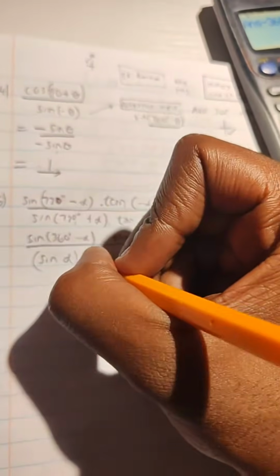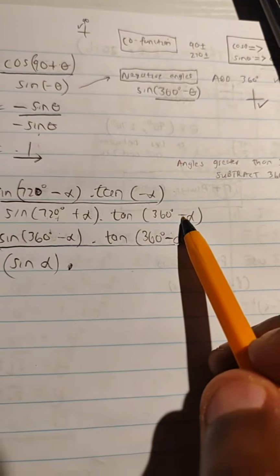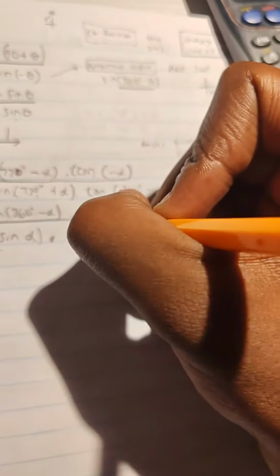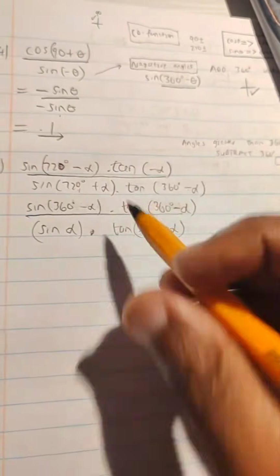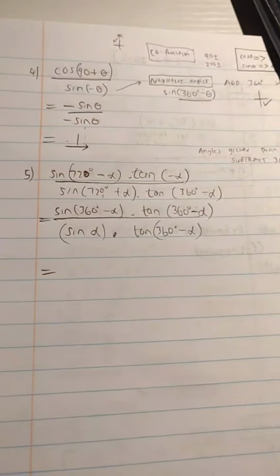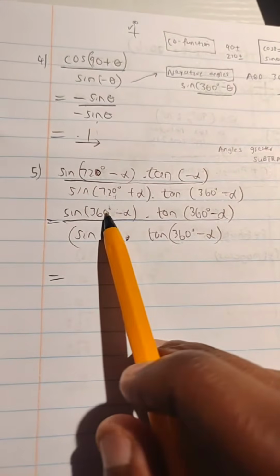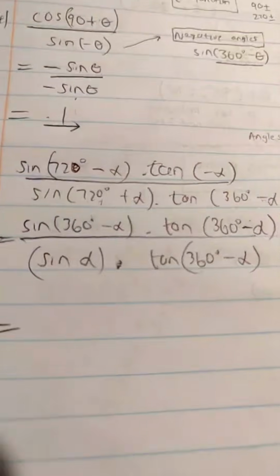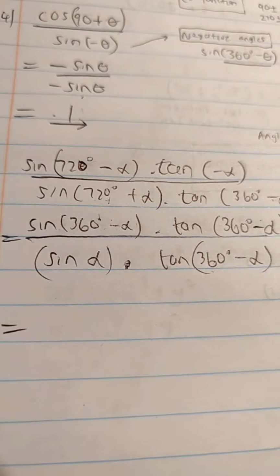Okay, then tan 360 minus alpha. This one is fine. Now we can evaluate sine of 360 minus alpha confidently. 360 minus alpha is in which quadrant, guys? It is in the fourth quadrant.